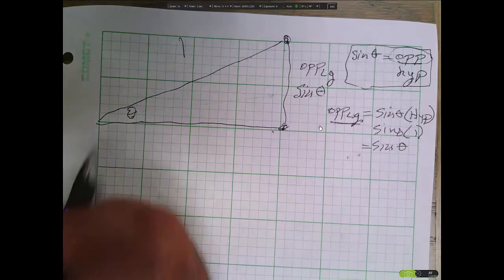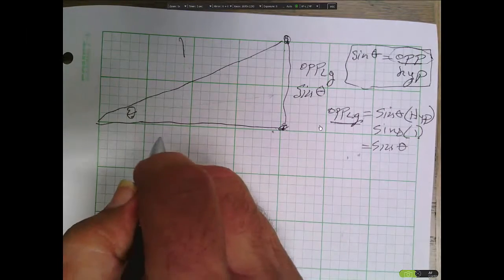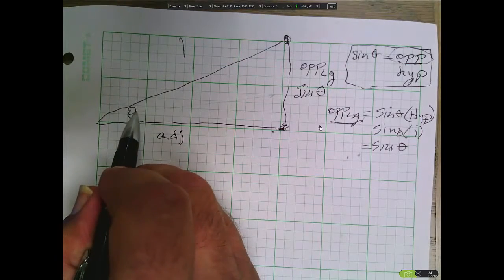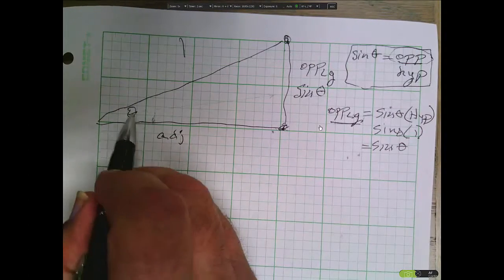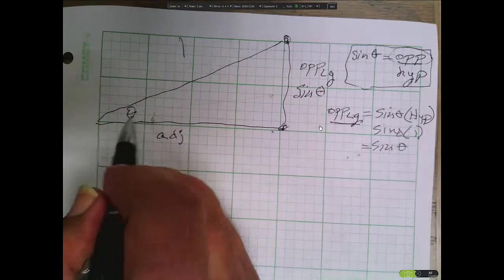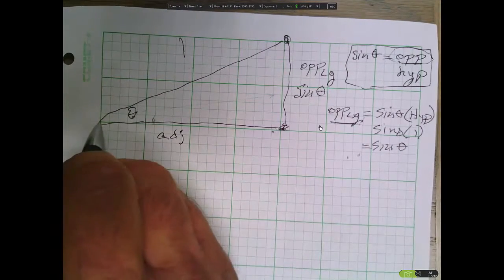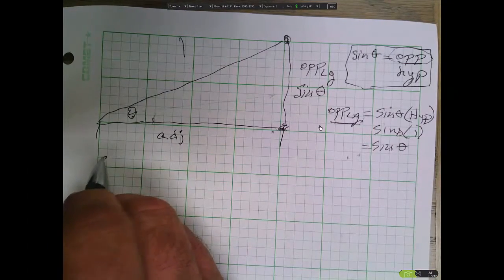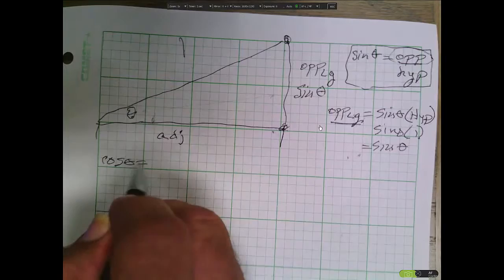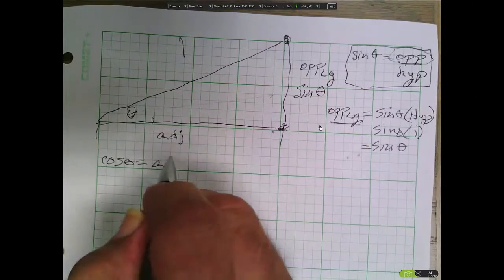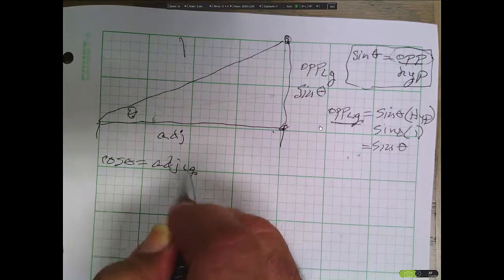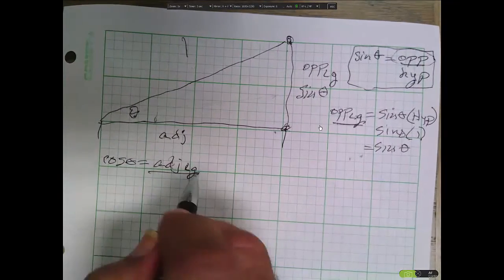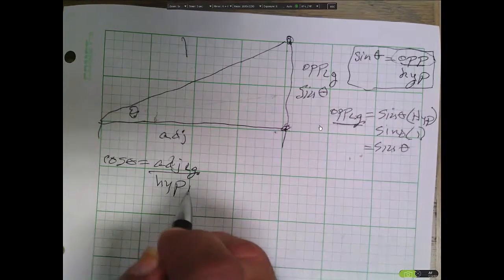Okay, so treating this side over here the same way, I'm going to call it the adjacent side, because trigonometry defines it to be the side adjacent to our angle, wherever we have put our angle. So I'm going to write down the definition of cosine: adjacent large, LG for large, divided by the hypotenuse, sub LG.